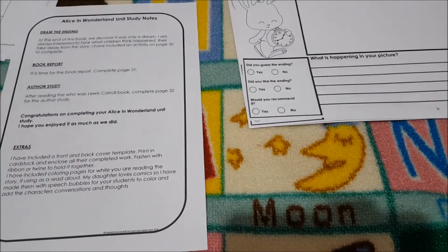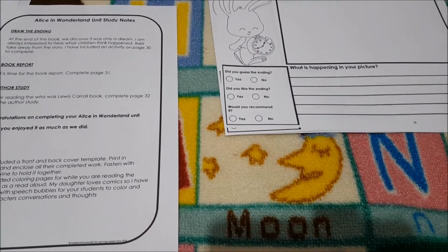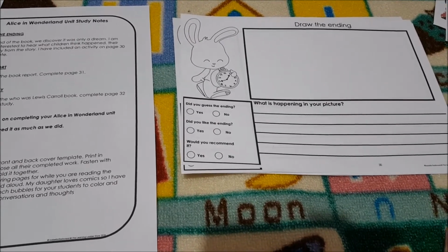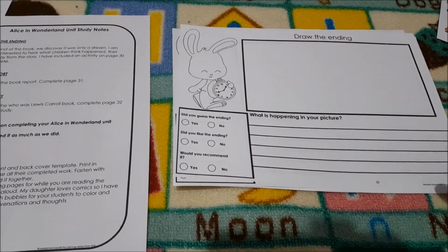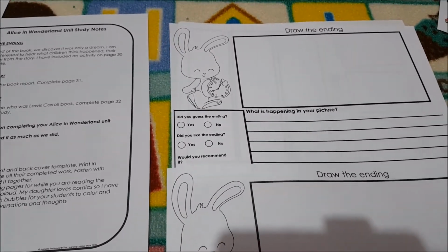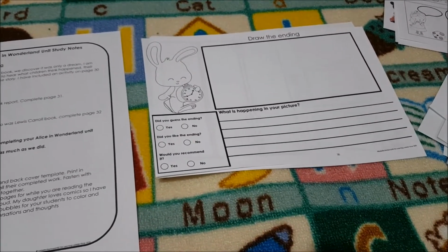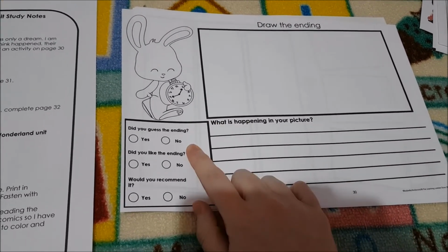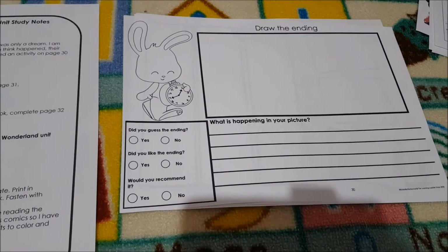Okay, the next activity is draw the ending. So at the end of the book we discover it was a dream, and I'm always interested to see what children think happened at the end, their takeaway. So we've got draw the ending, and I've just printed out 2 of those, but basically we talk about what's happening in their picture. Did you guess the ending? Do you like it? And would you recommend it?